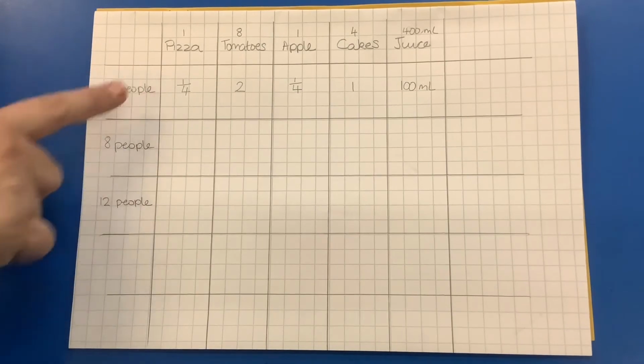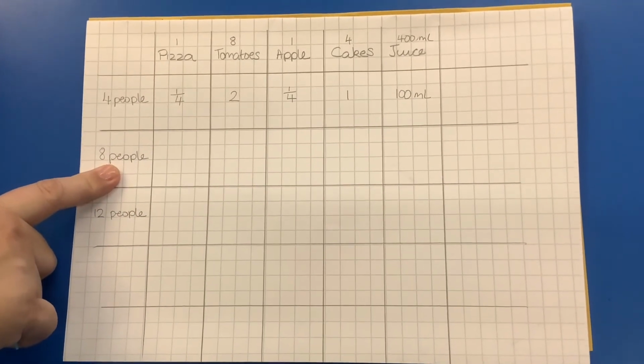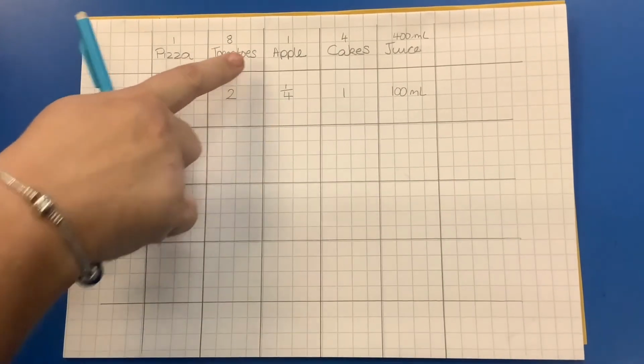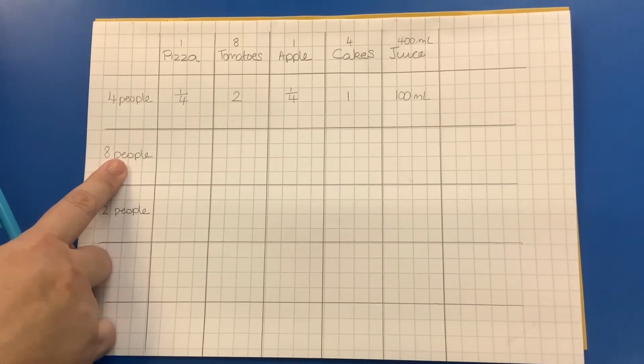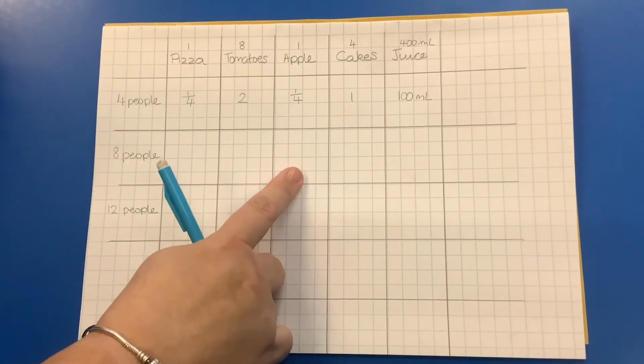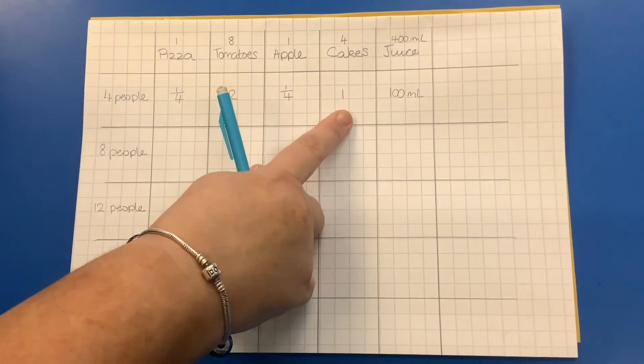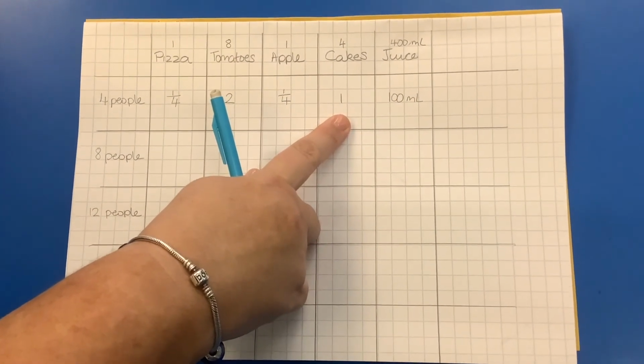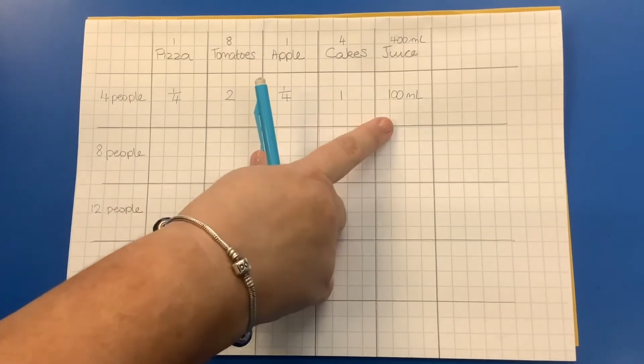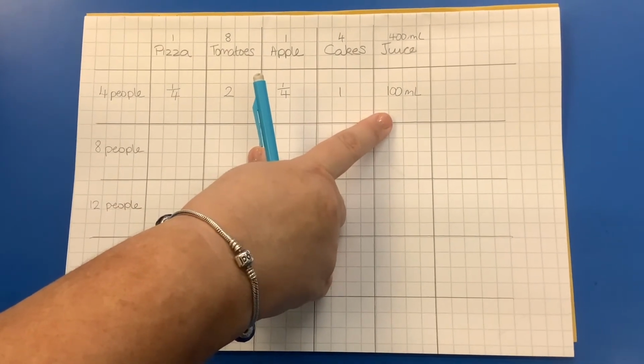What would happen to the pizza if 8 people came? How much pizza would they get? If there were 8 tomatoes and 8 people, what would they get? The apple, they're definitely going to get a smaller piece of the apple. And the cakes, we didn't have to cut before, but maybe we're going to have to cut the cakes now for 8 people. And the juice, how much juice are they going to get?